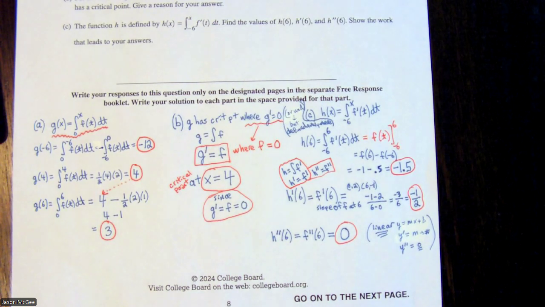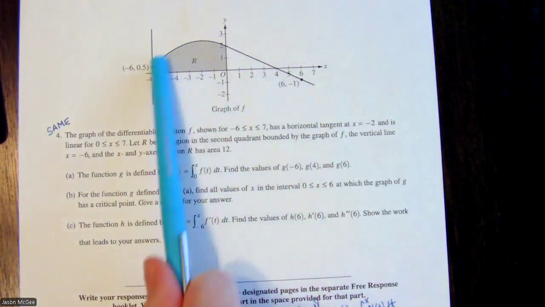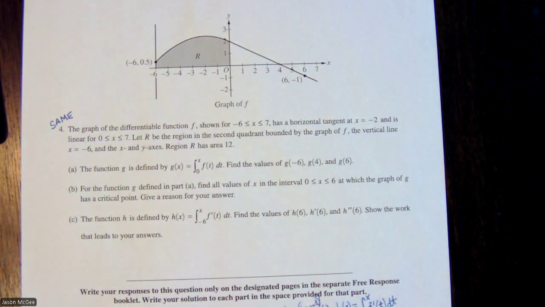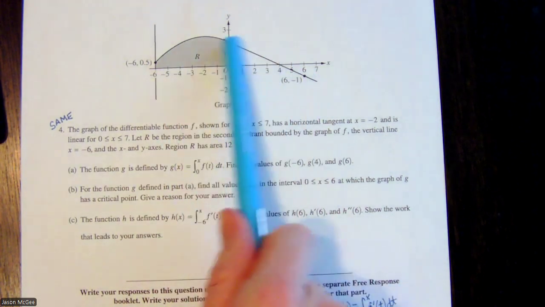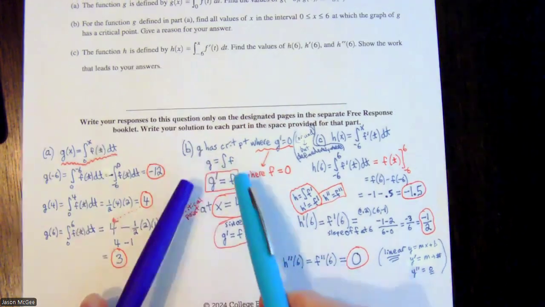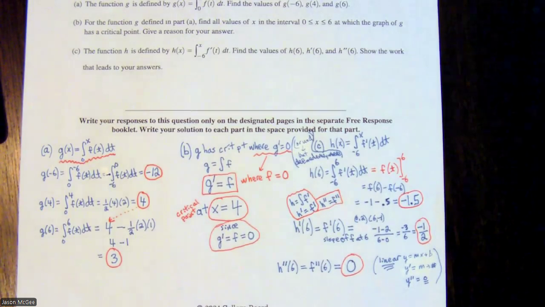Technically a critical point is where the derivative is 0 or undefined. But this is the derivative of g, and this is defined everywhere. If that graph had corner points and stuff like that, its derivative would be undefined. But as long as you have points everywhere, this graph is defined everywhere. And that is the graph of f, which is also the graph of g prime right there. So just take that derivative, figure out where it's equal to 0, look at the graph of that. Where does it cross the x-axis?